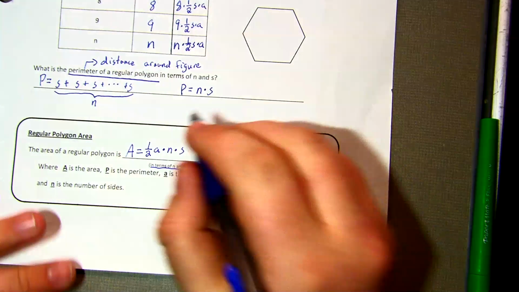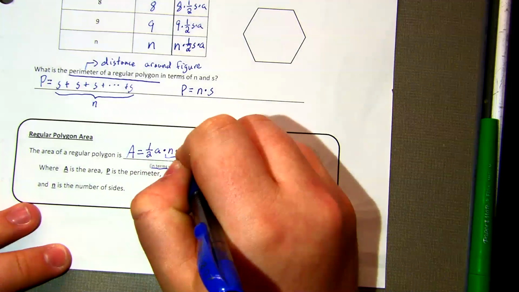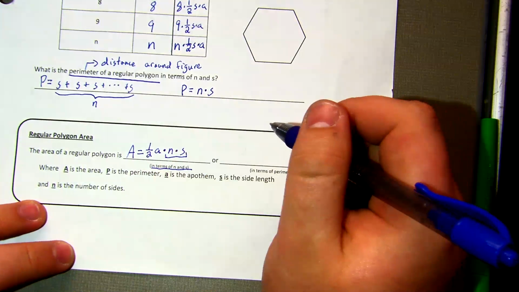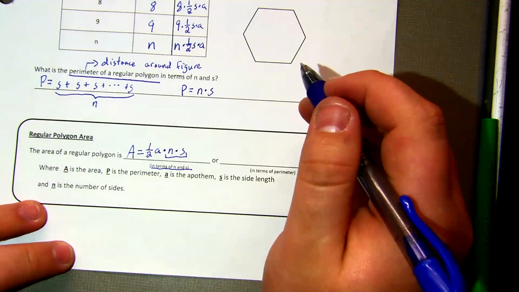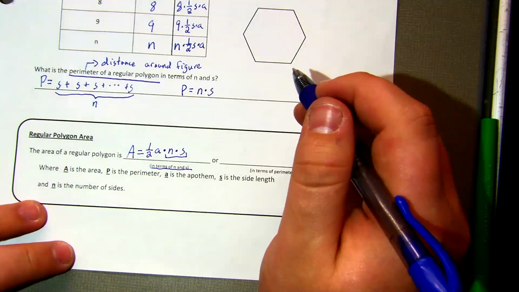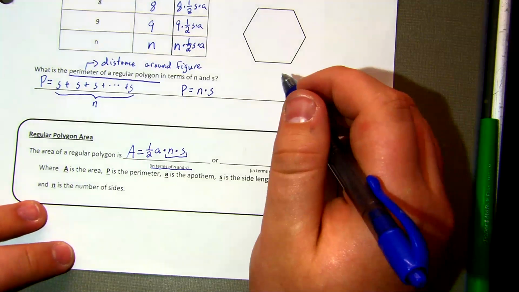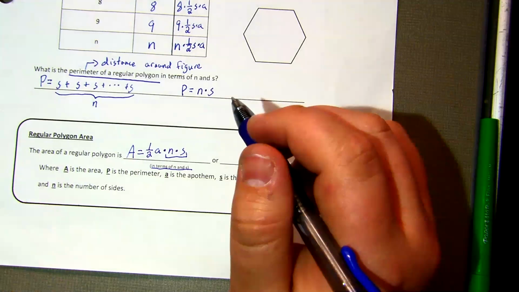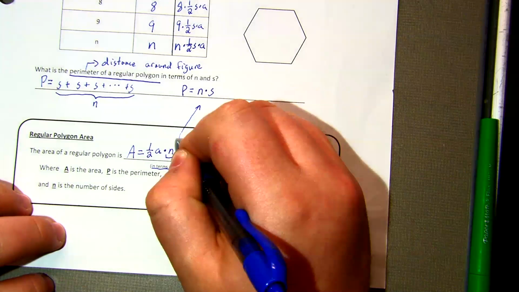Now, my question to you, does this NS look like anything else on our page? Feel free to shout it out or message it in the chat. Yeah, very nice. So this NS is the same thing as our perimeter.